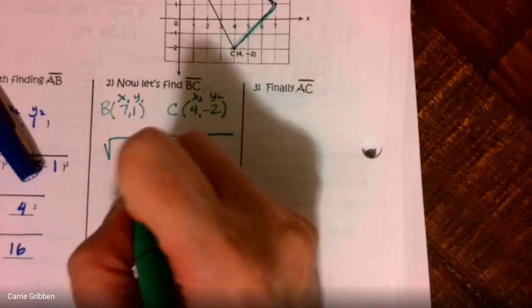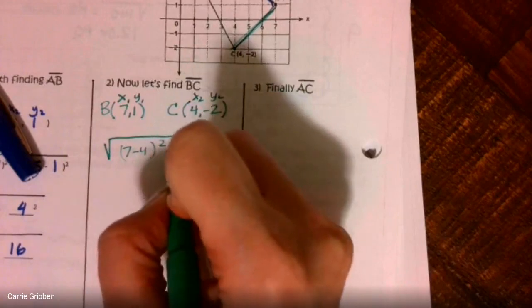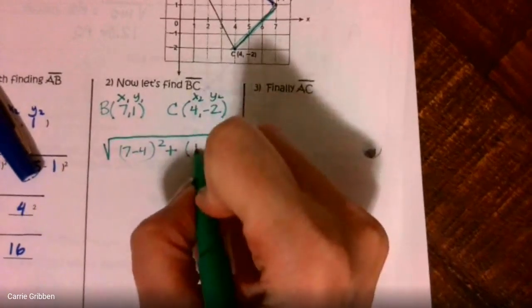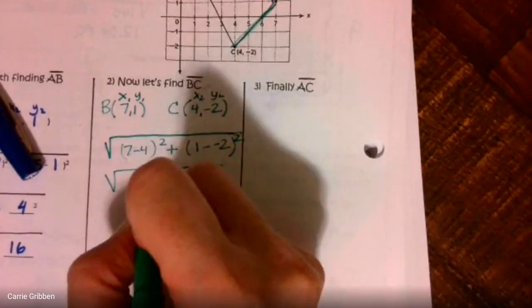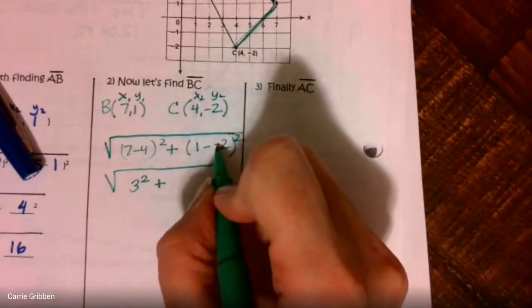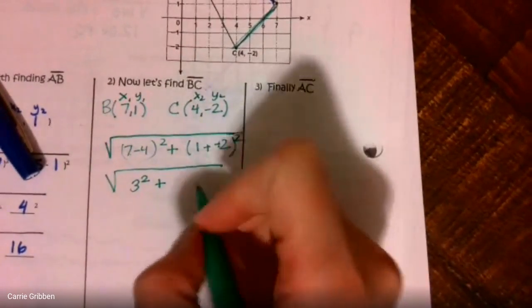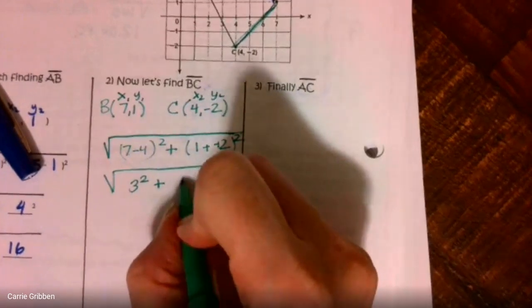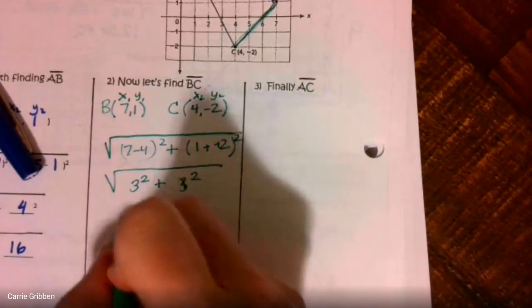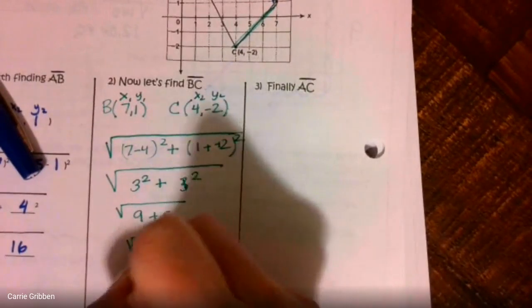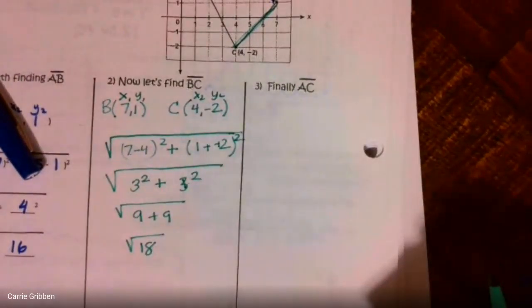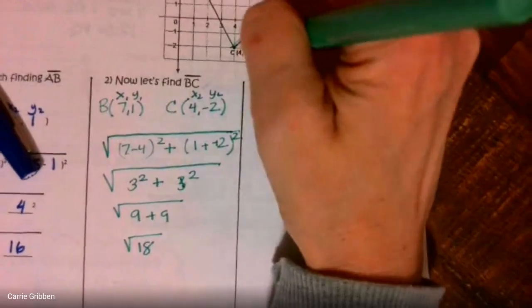You say 7 minus 4 squared plus, now this is the hard part, 1 minus negative 2. Don't forget about the negative 2 squared. Giant square root, a little less giant. 7 minus 4 is 3. Okay, 1 minus negative 2 becomes 1 plus 2. Don't forget that. So under here, you're also going to get another 3 squared. And you're going to keep simplifying. 9 plus 9. And finally, it's the square root of 18. All right, so that's how long this side is.